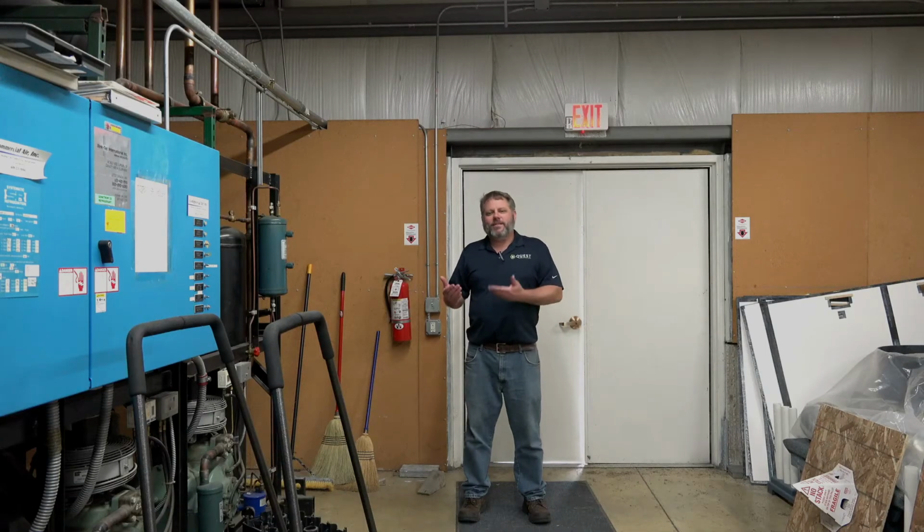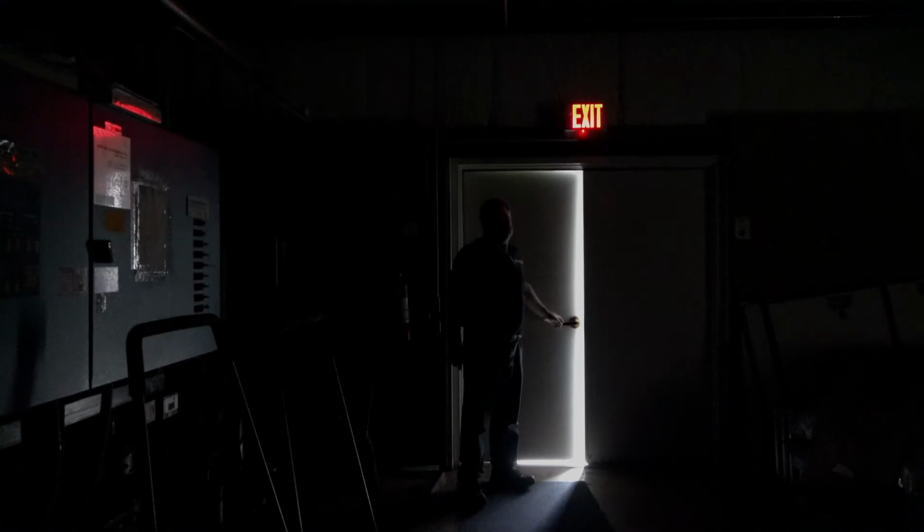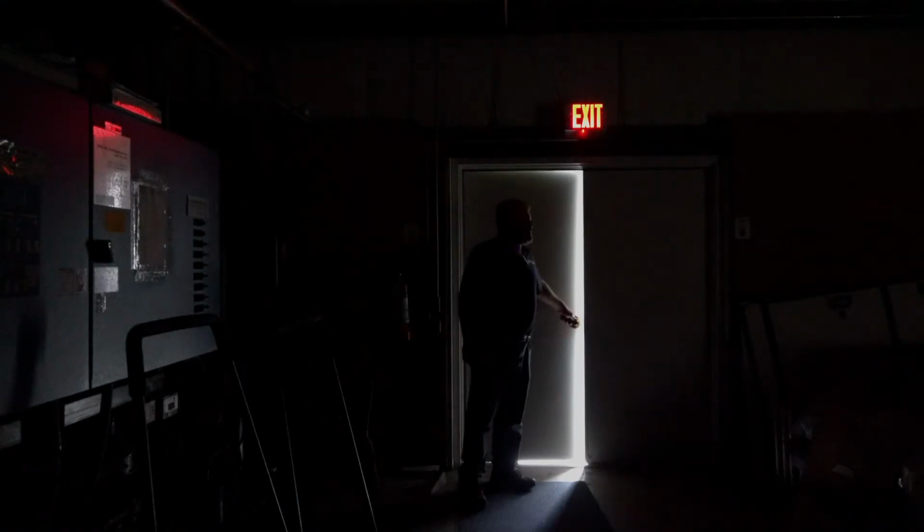So when we start looking at these, one of the big ones is infiltration, right? Simple things like getting the door closed when you walk through it. It's a hard thing to do, I know. Let's look at some others.